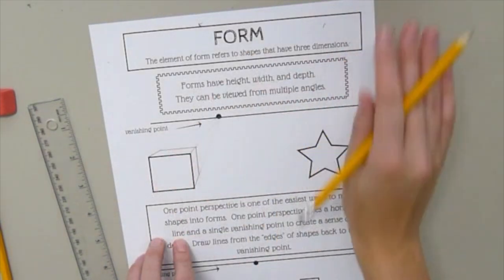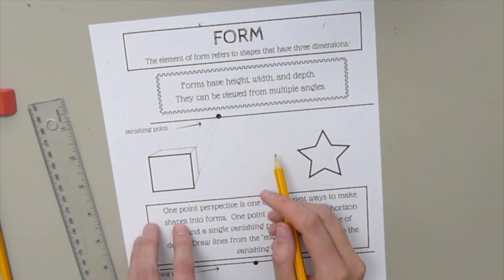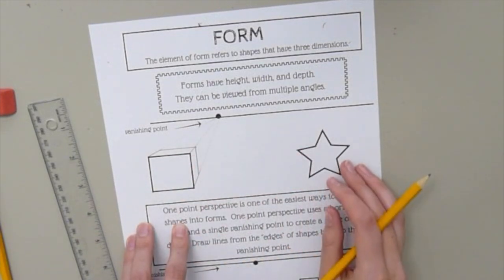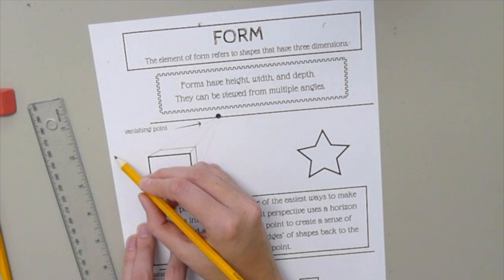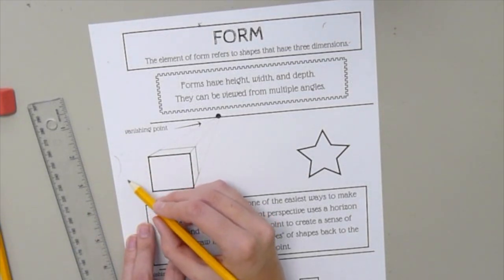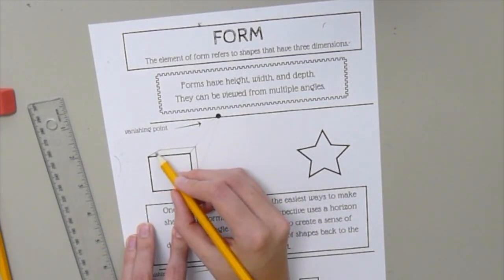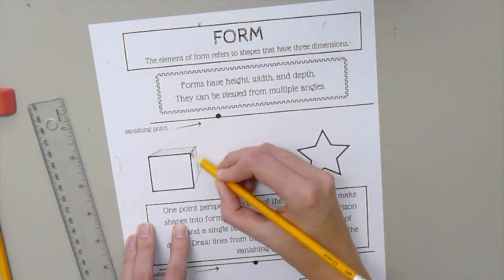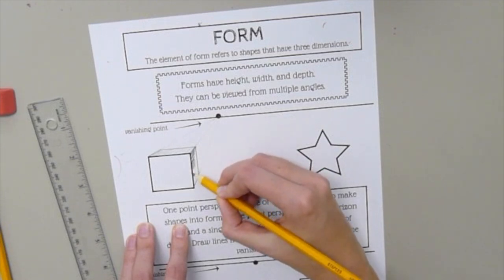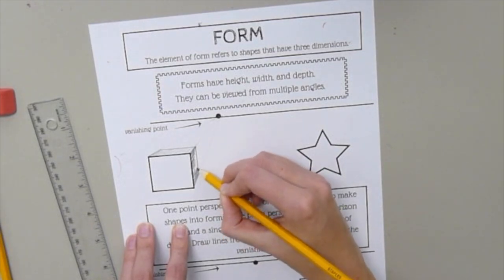If you want to, you could also add some shading to make it even look more like a cube. I could have my sun coming off from the side, and I could have this be somewhat light, but this side be really dark, just to make it look even more like a cube.